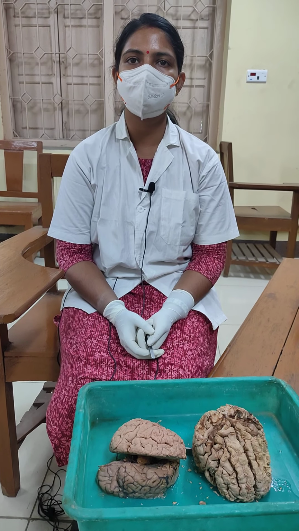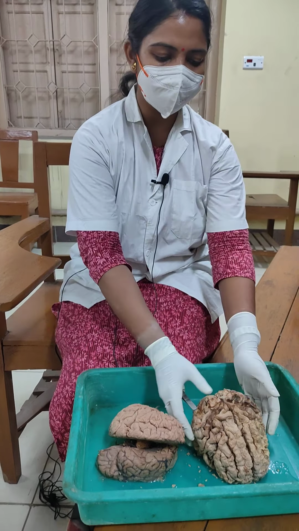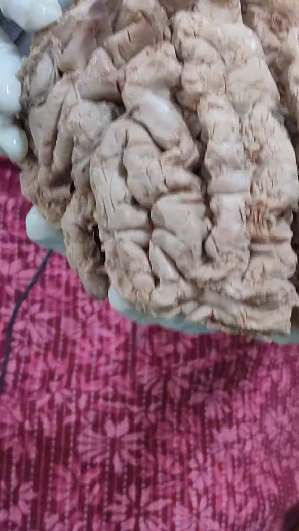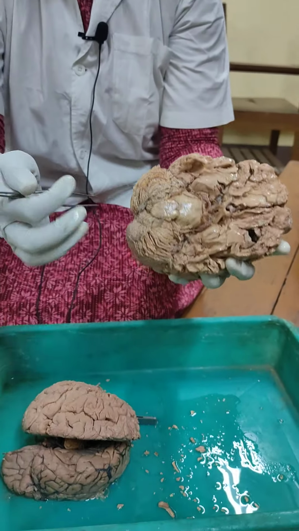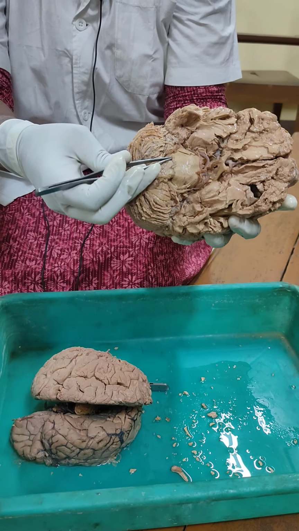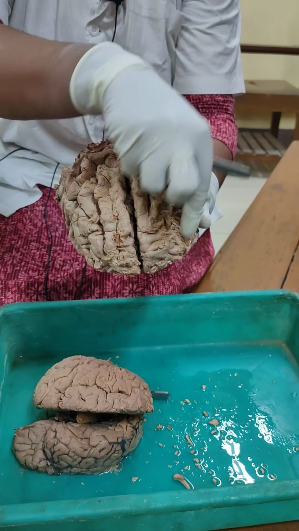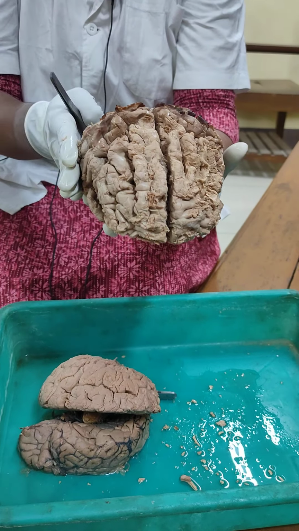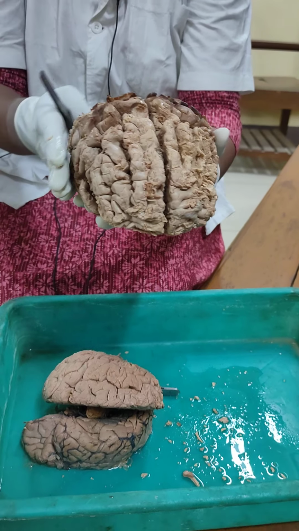Today we will discuss the cerebral hemisphere. This is the viscera of the brain, which consists of the cerebrum, cerebellum and part of the hindbrain. The cerebrum, if we look from above, looks ovoid in shape. The largest diameter is along the parietal tuberosity.